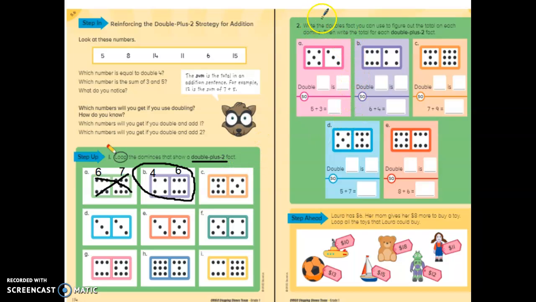Okay, number 2 says write the doubles fact. Use it to figure out the domino. Then write the total for each double plus 2 fact. So we have 3 is a smaller number, so I'm going to write 3. Double 3 is 6. So 5 plus 3 equals 8. 6 plus 2 is 8, and 5 plus 3 equals 8. So you're writing the double for the smaller number, and then you're adding all of the domino dots together and writing the total. And the same thing with the rest of those.